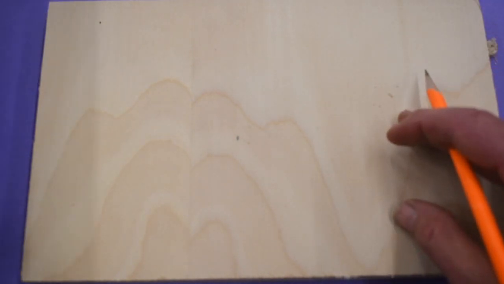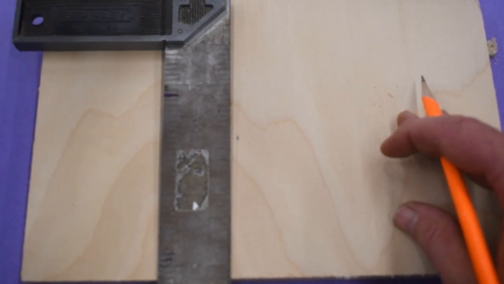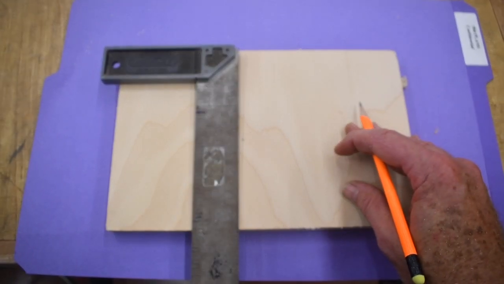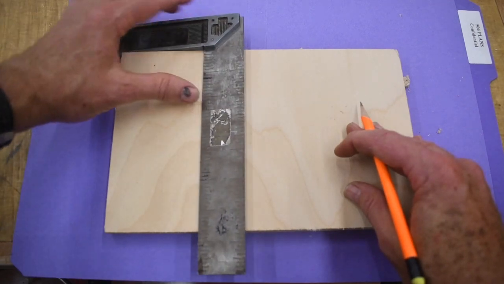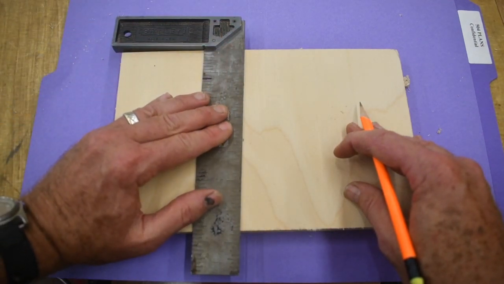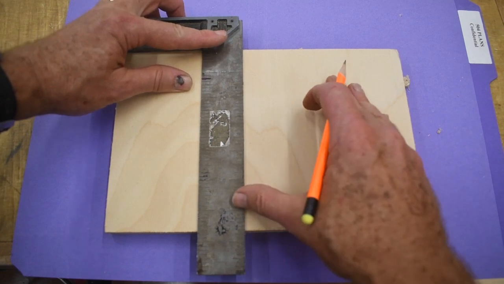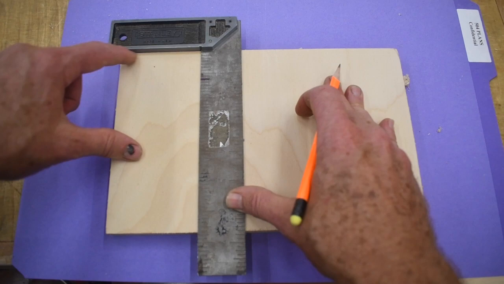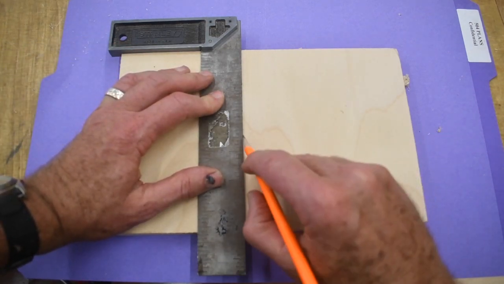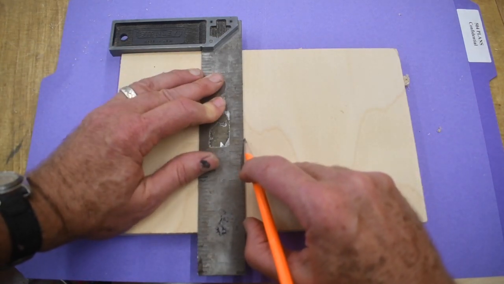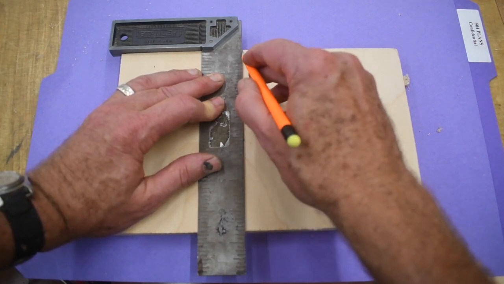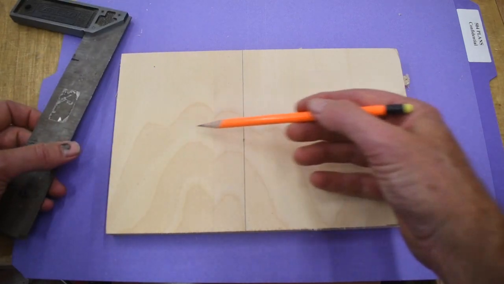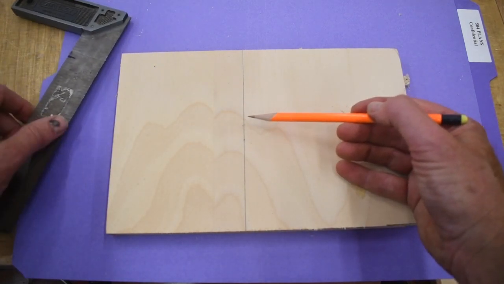Then to ensure accuracy, we use the tri-square and we will have the blade and the base lining up with our mark, making sure that this is tight up against the edge of the material. Make sure our pencil mark right now lines up carefully with that mark we made. Mark a single line, and now we have the distance of 4.5 over here.